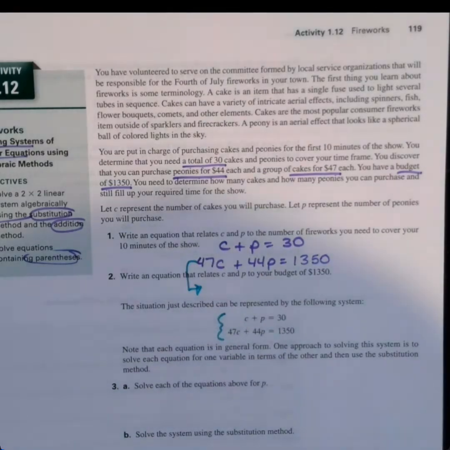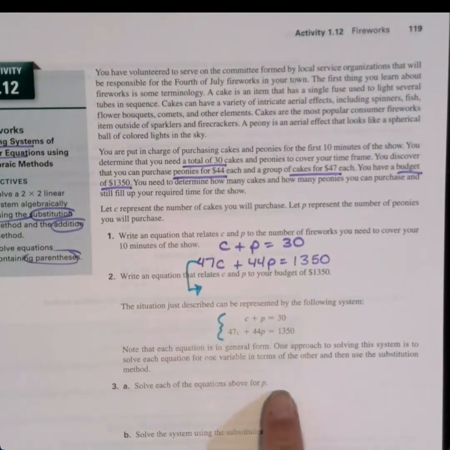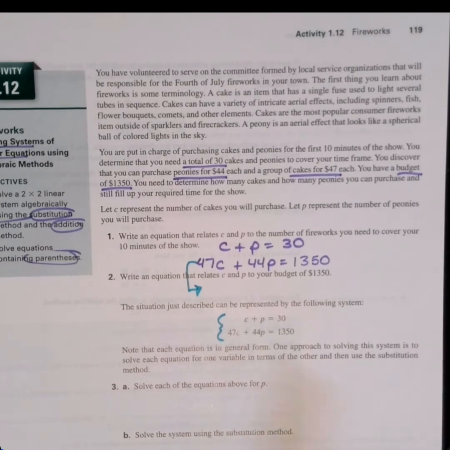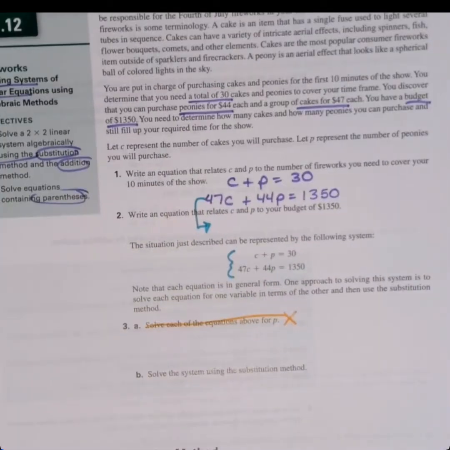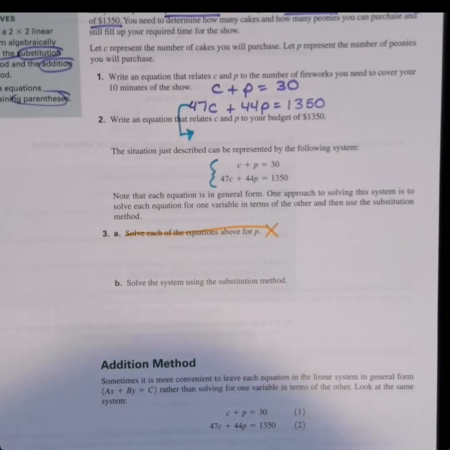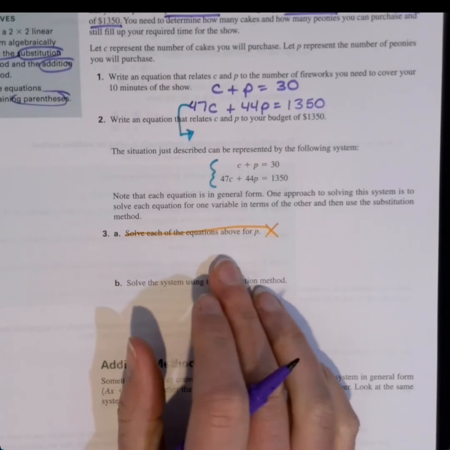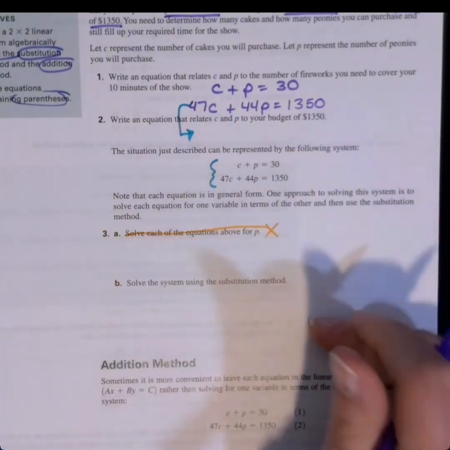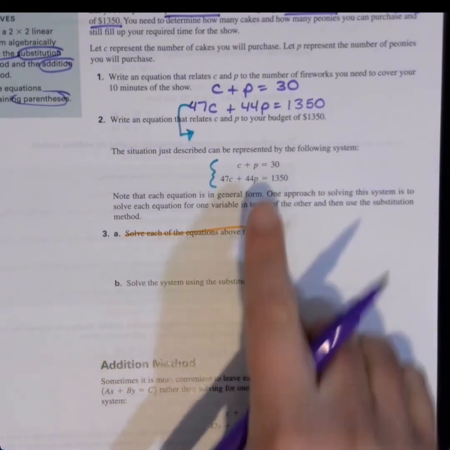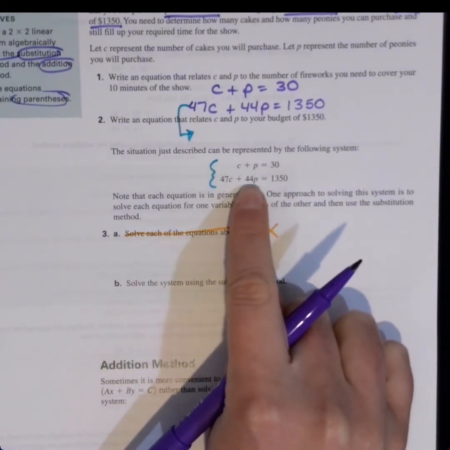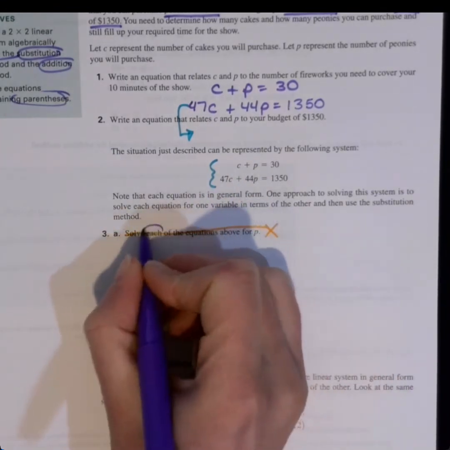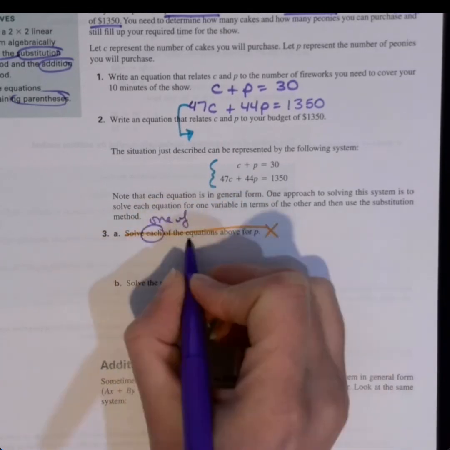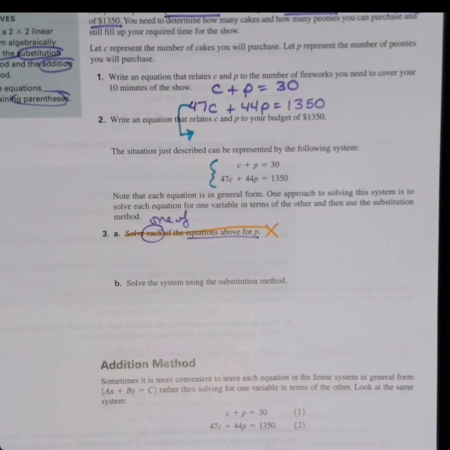Okay, so next, solve each of the equations above for P. Now, I would not like to do that. So scratch this. We're going to do it my way instead. They're trying to make it look just like the previous section, where I had C equals or P equals for both equations. I could plug one P in for the other. That's going to create a nasty fraction though when I divide this 44 off. There's no reason to do that. What I want to do is solve not each, but solve one of the equations for P.